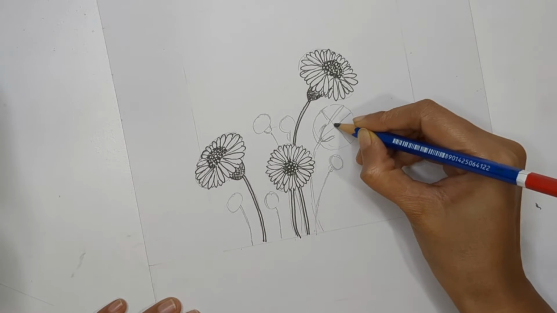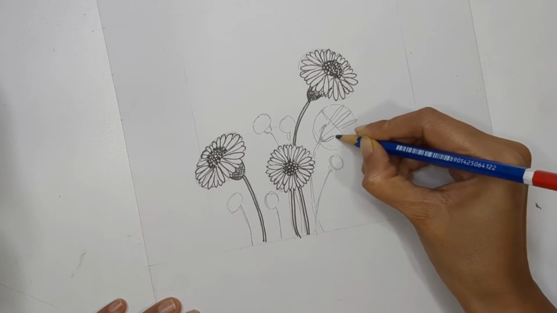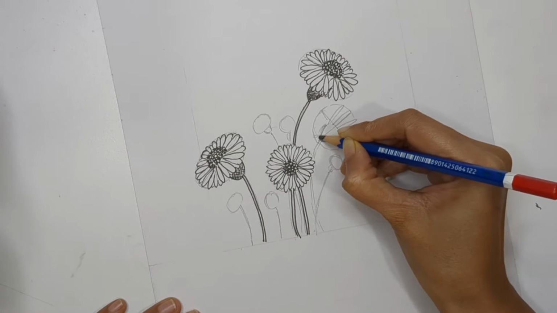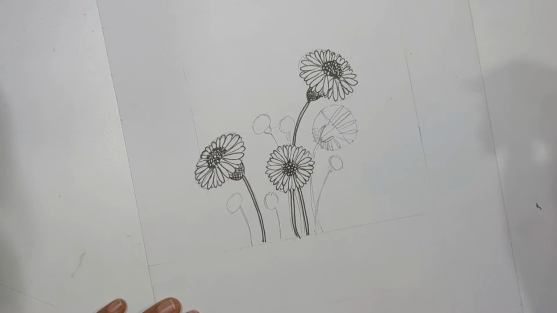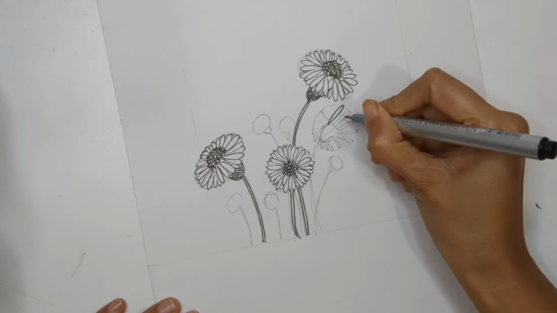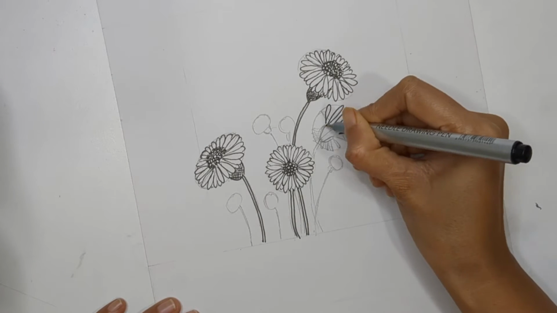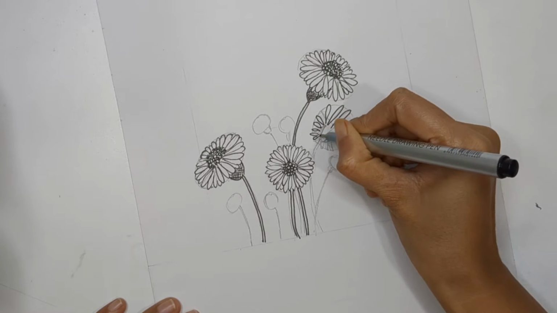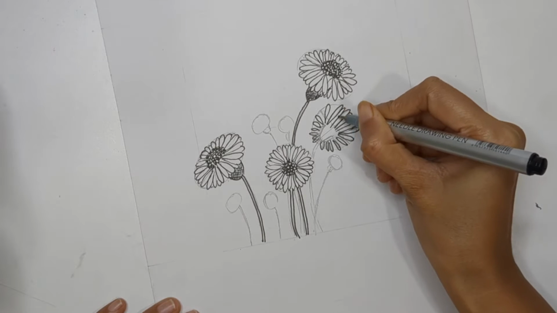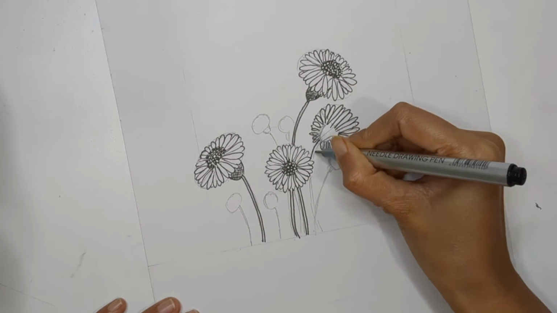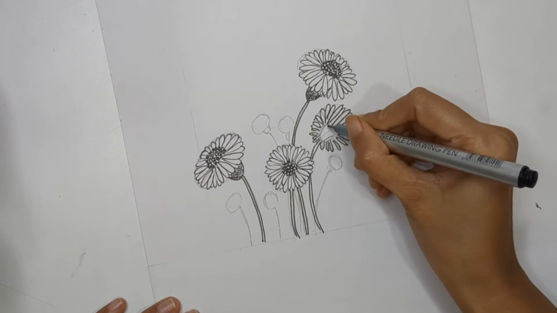So few smaller petals at the base and few bigger petals at around the upper area. So this is the flower wherein we are seeing the back side of the flower, and then you can contour and cross contour the base of the flower like we did for the other flowers.